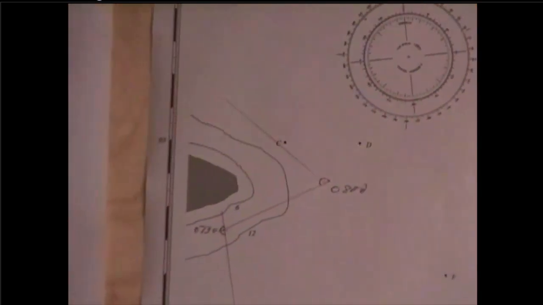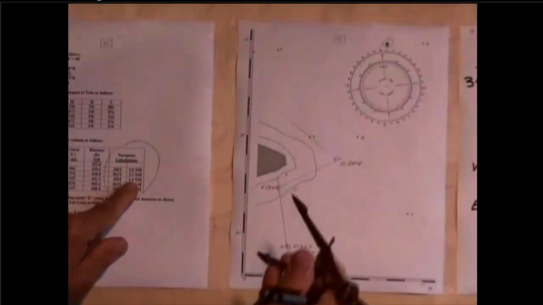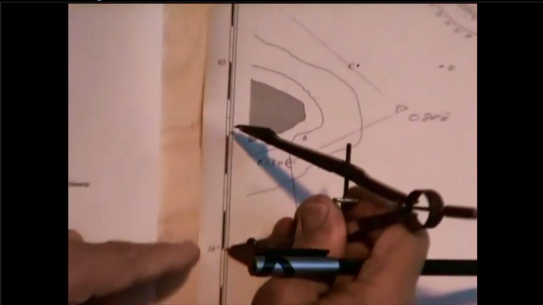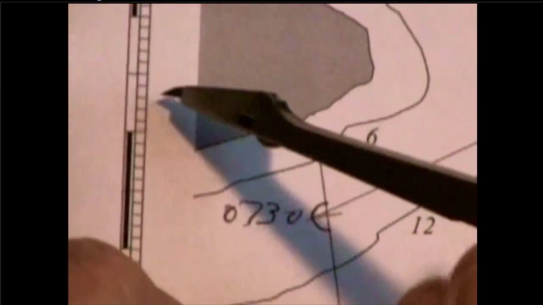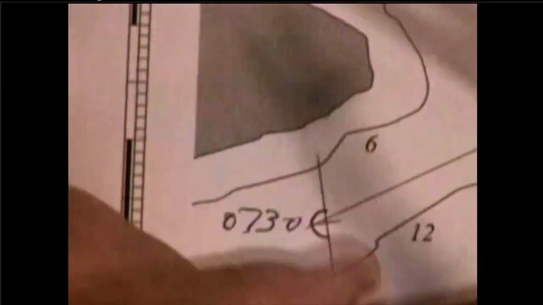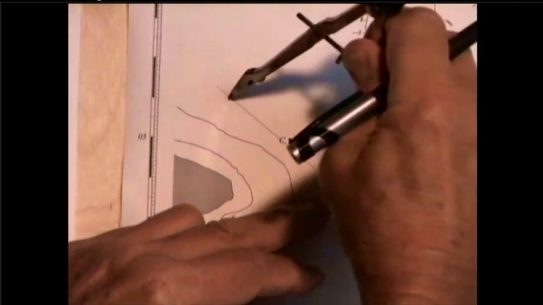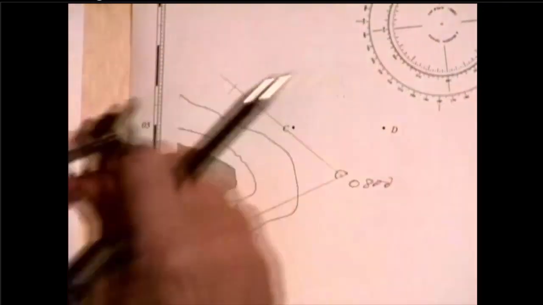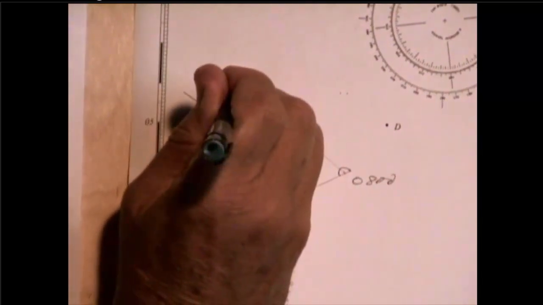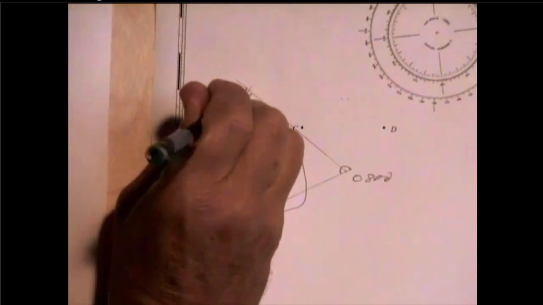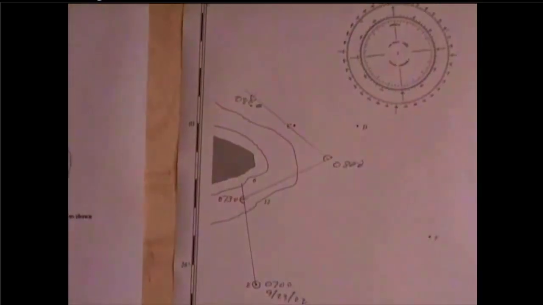Same procedure. Now I have 3.4 miles. So I again set my point here on a whole degree. Turn the thumb screw till I'm at 3.4. Set my point at 0800. Put a mark. Put a half circle. And that is 0830. DR point.